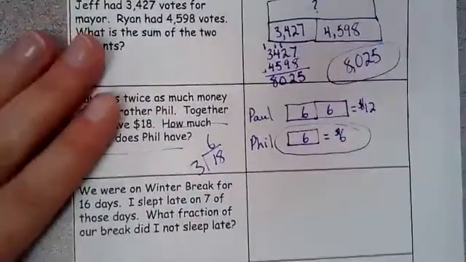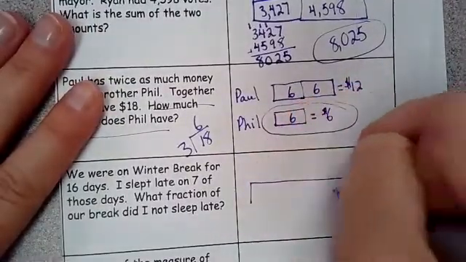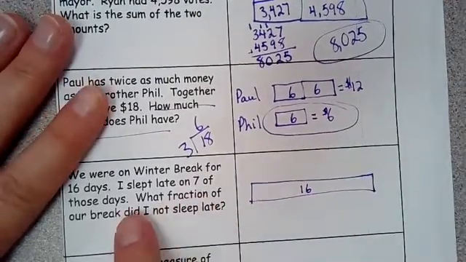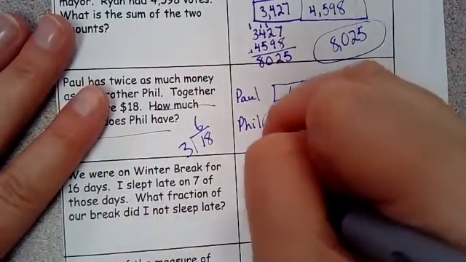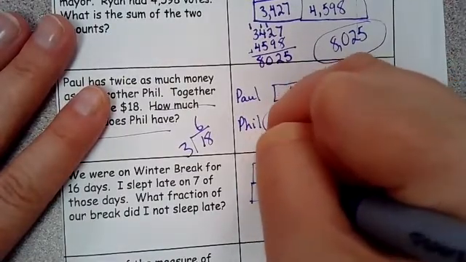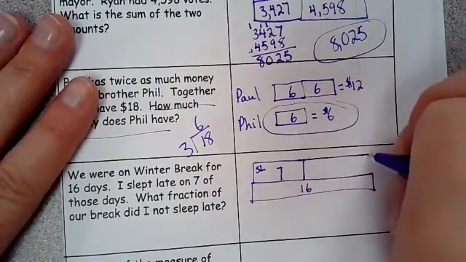Okay, we were on winter break for 16 days. All right, here's my bar for 16 days. I slept late on 7 of those days. So draw yourself a little bar here. You slept late for 7. So write SL. What fraction did I not sleep late? So fill in over here.